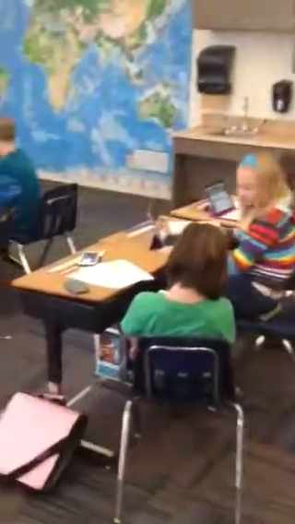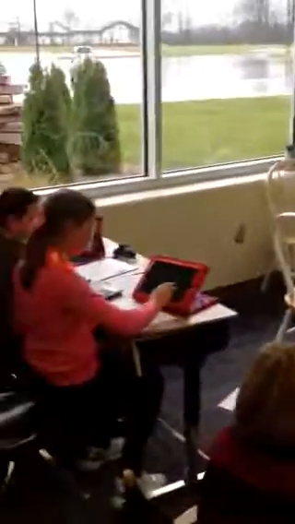Okay, so this is the rest of the class that's working right over here. They are working hard, trying to learn more about fractions and learning that fractions aren't that scary of a thing.